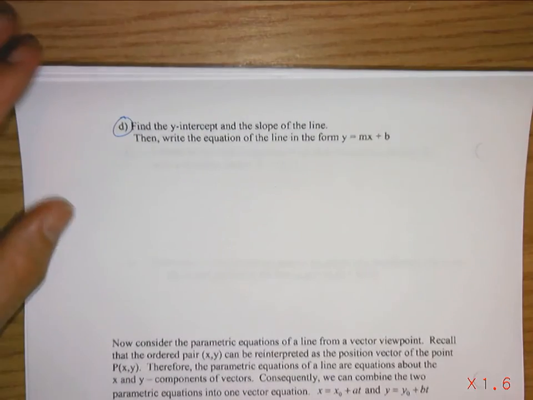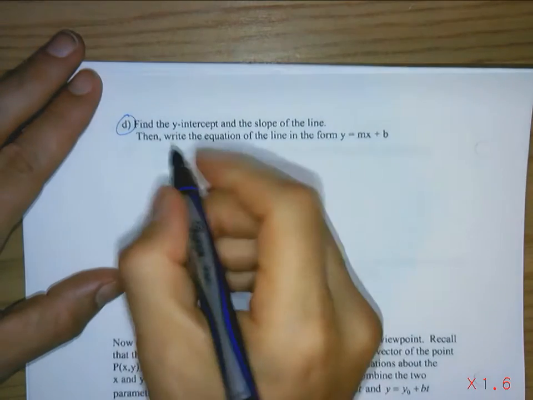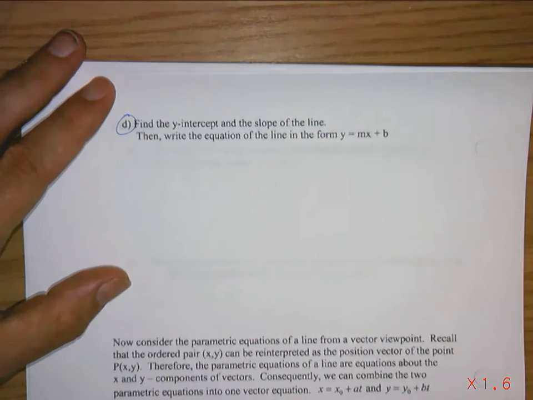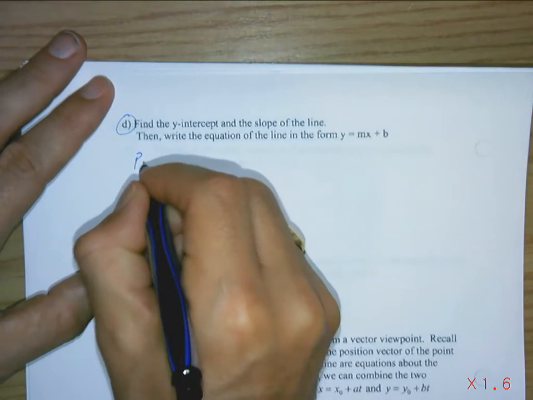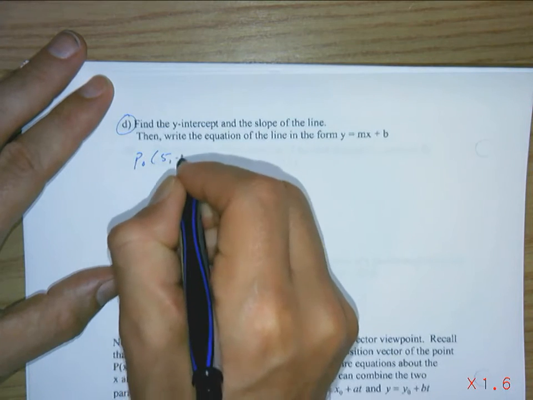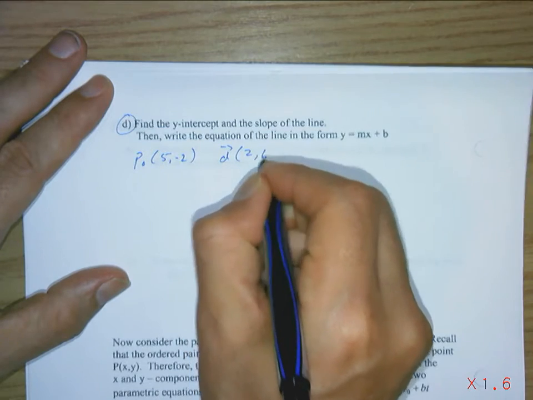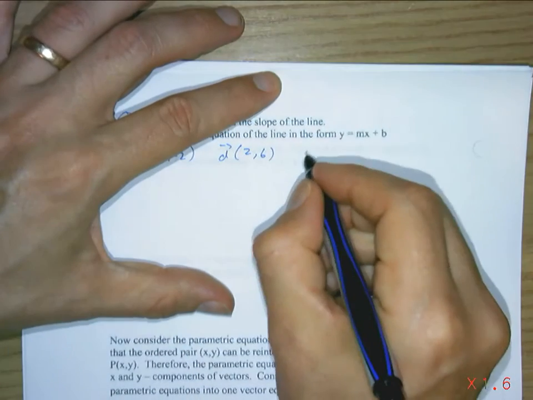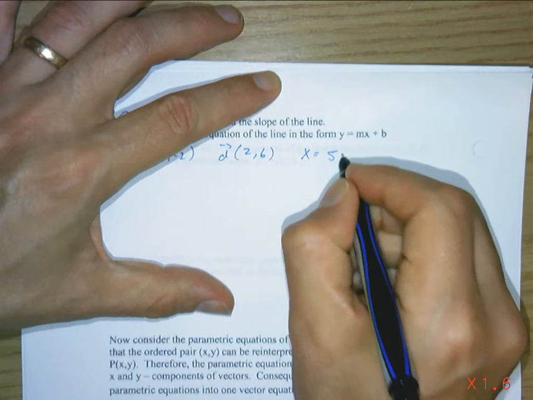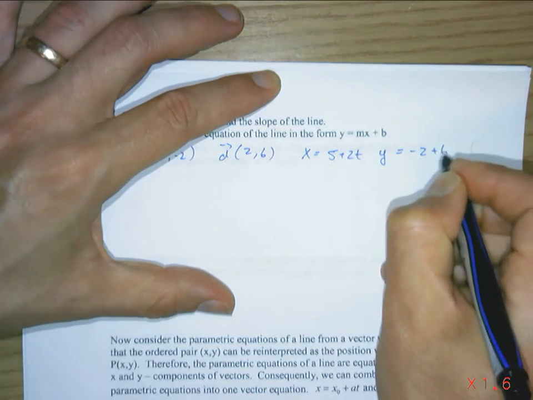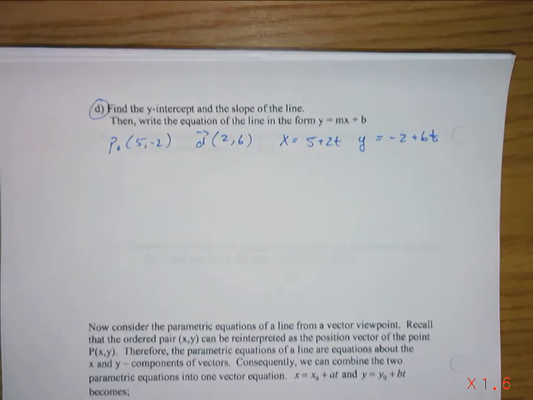Find the y-intercept and slope of the line. Now it's part D, so we use all the information from above. So I think we had, what did we have? What did they tell us? They told us that it had a point of 5, -2. They told us that it had a direction vector of 2, 6, and we worked out the parametrics of x equals 5 plus 2t and y equals -2 plus 6t. Okay, so that's all our given information.